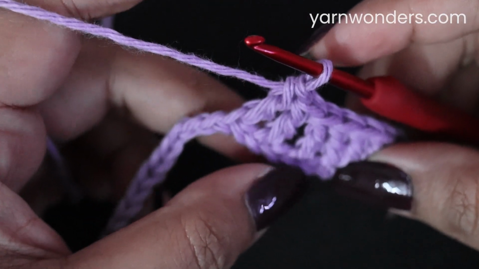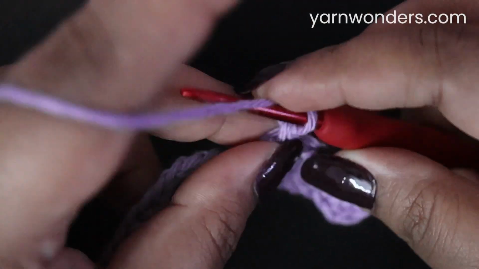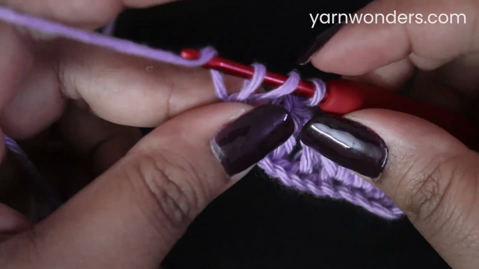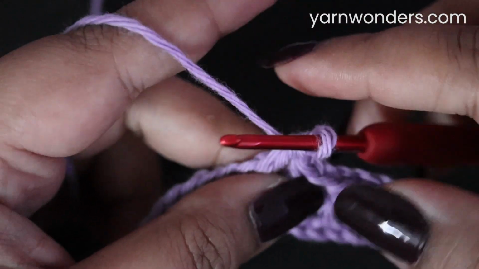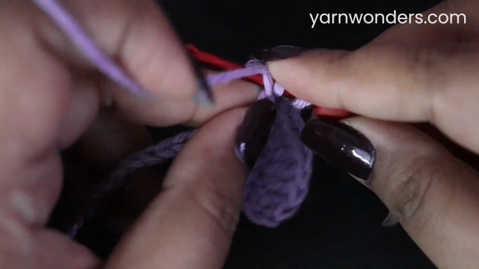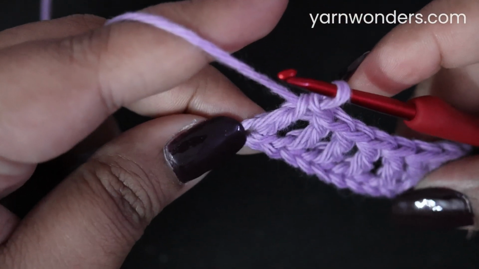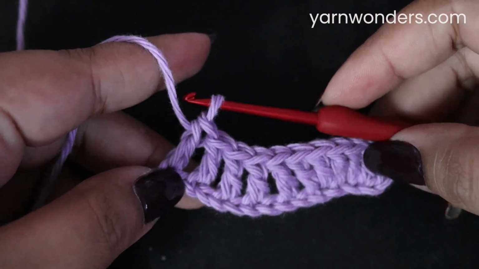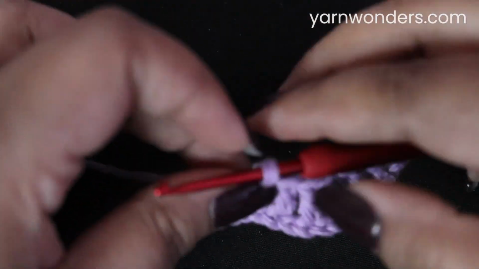So skip 1, 1, 2, 3. We have done 3. Again skip 1, make 1 double crochet, that is the fourth one. Again skip 1, make the next double crochet, that is the fifth one. So we have our 5 decrease stitches. You can already see the wave pattern forming.